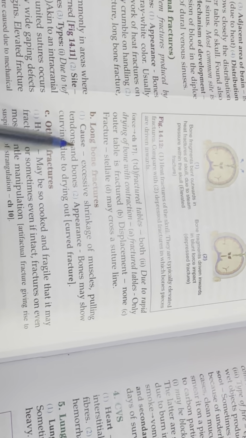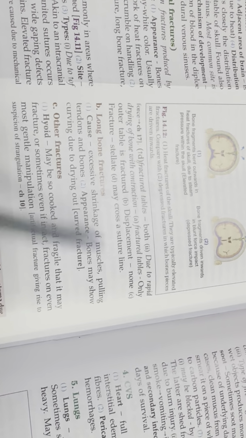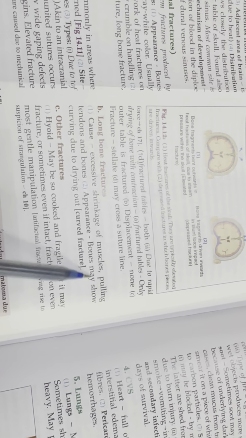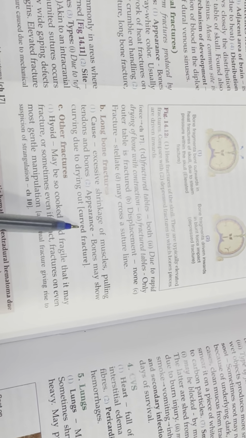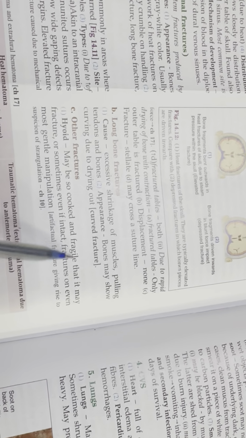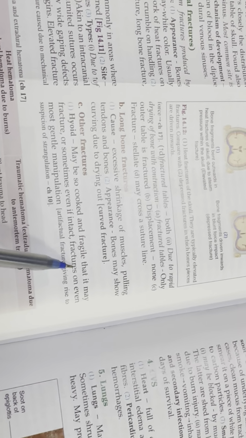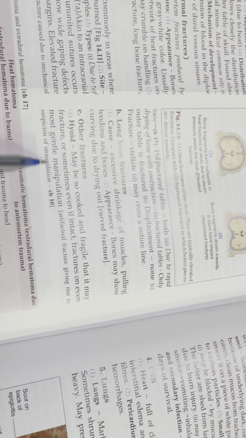Long bone fractures: excessive shrinkage of muscles pulls on tendons and bones. Bone may show curving due to drying out, a curved fracture. Other bones may be so cooked and fragile that they fracture on even the most gentle manipulation, sometimes even if intact. Such artificial fractures may give rise to suspicion of strangulation.